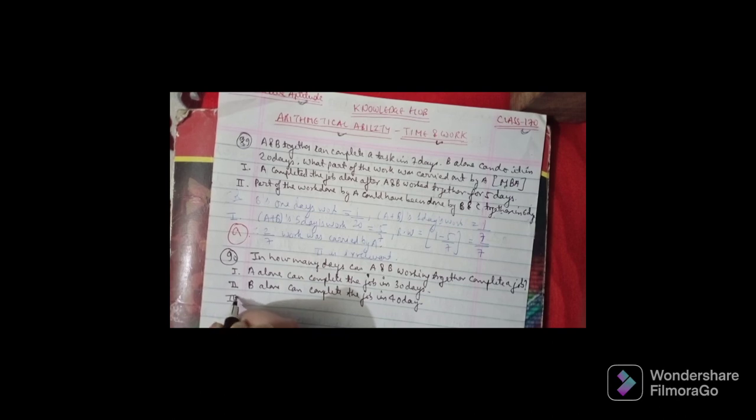The third statement is B takes 10 days more than A to complete the job. So let's go for it. Once again the options: 1 and 2 only, second and third only, 1 and third only, any two of the three, and all 1, 2 and 3.